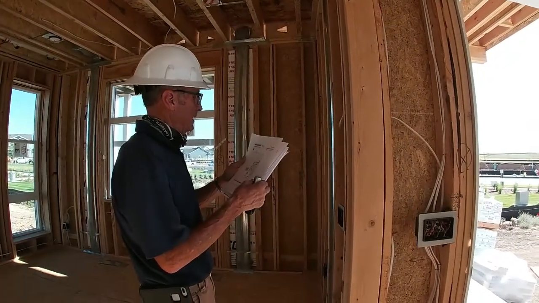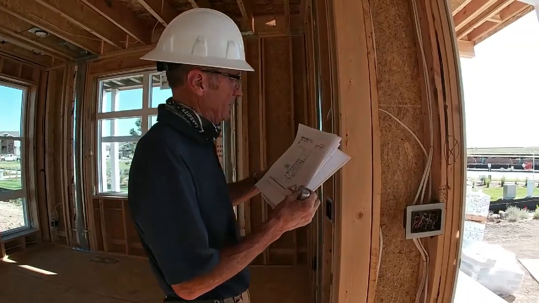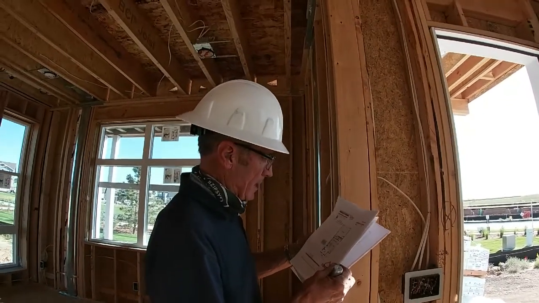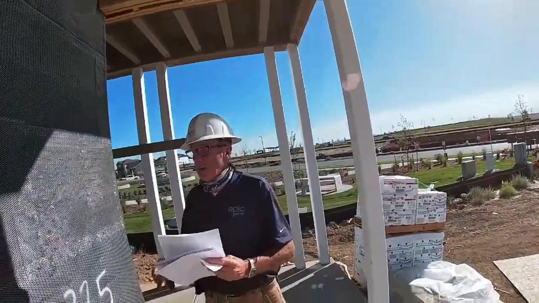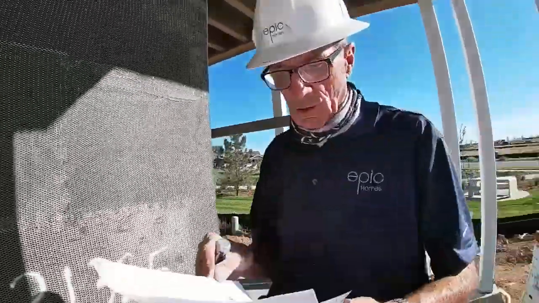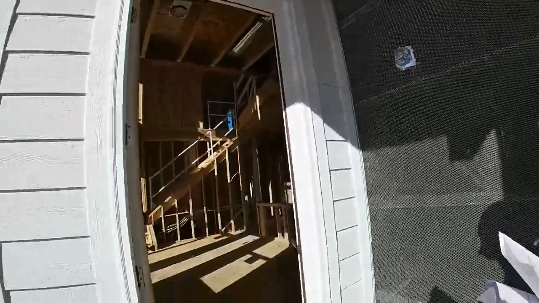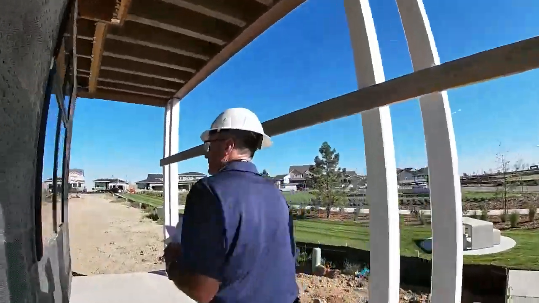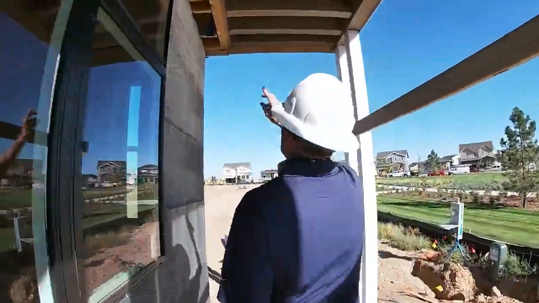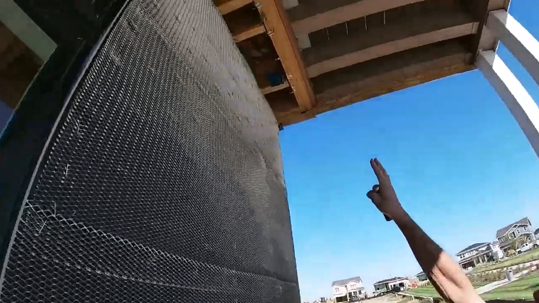Oh, what is that? That is a Leviton on-off switch. And on the outside, I should have a camera pre-wire. And that shows, oops, on the other front corner. Ah, there it is. That camera pre-wire is up in the soffit here in the front.